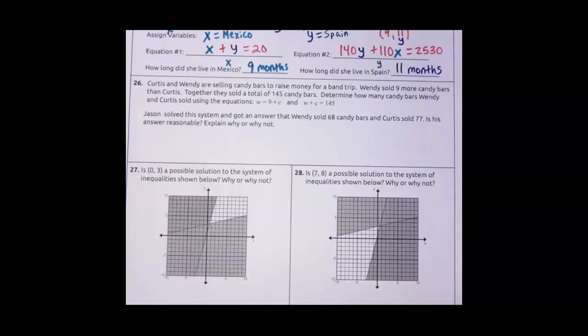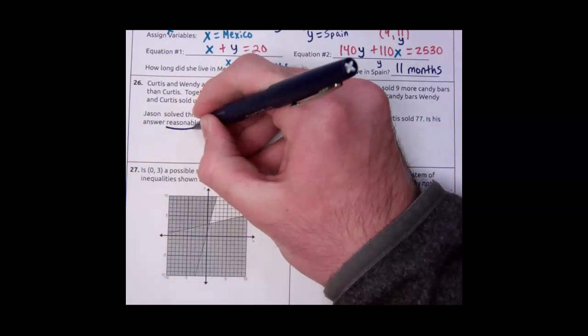Curtis and Wendy are selling candy bars to raise money for a band trip. Wendy sold 9 more candy bars than Curtis. Together they sold a total of 145 candy bars. Determine how many candy bars Wendy and Curtis sold using the equation W equals 9 plus C and W plus C equals 145. Jason solved the system and got an answer that Wendy sold 68 candy bars and Curtis sold 77. Is his answer reasonable? Okay. So if we take a look at this, they've already done the dirty work for us, right?